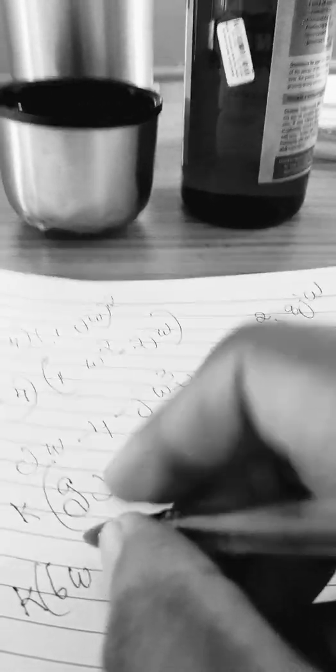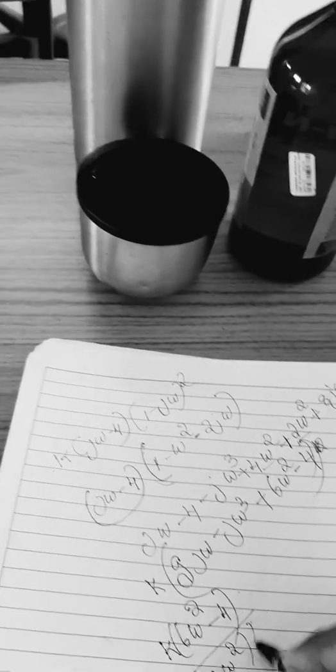So you can put it as k into (6ω² − 4) divided by the denominator, already calculated as (1 + ω²)².